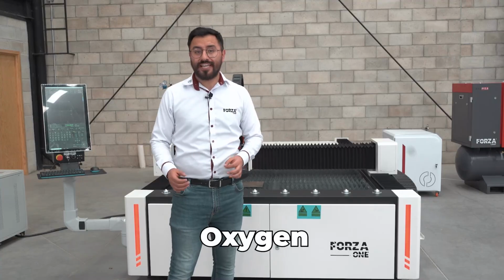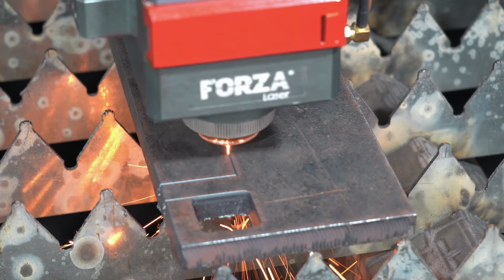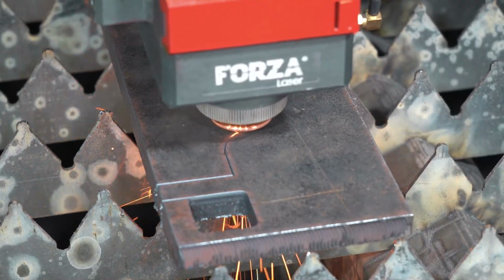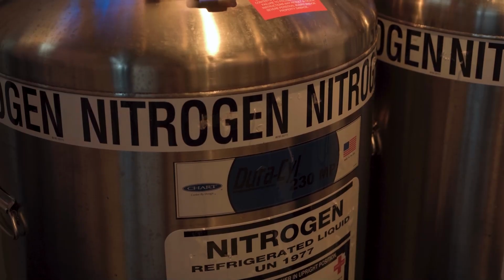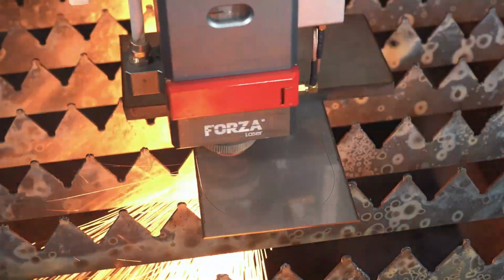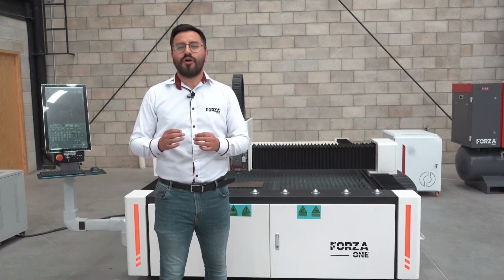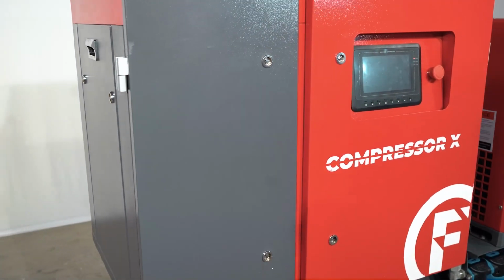First, oxygen is ideal for cutting black steel or mild steel. It increases combustion, allowing for cutting thicker materials. A cold cutting with nitrogen is used for cutting stainless steel, aluminum, brass, copper, and bronze. It reduces combustion and produces cleaner cuts. Meanwhile, compressed air is a more economical option that can replace oxygen and nitrogen in certain cases.